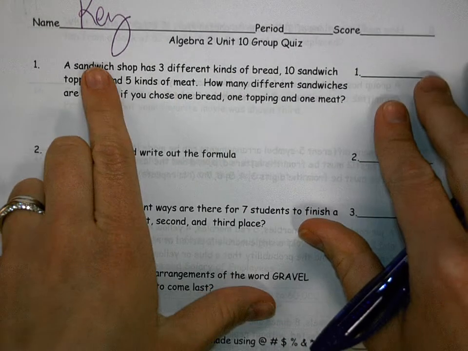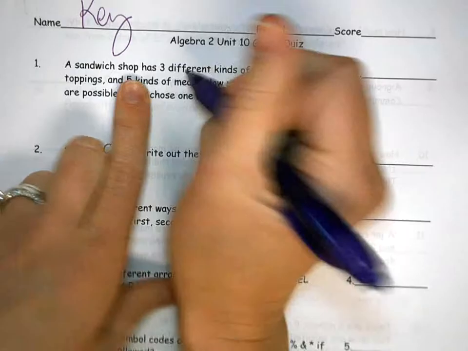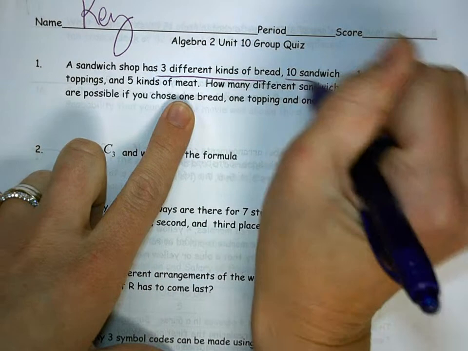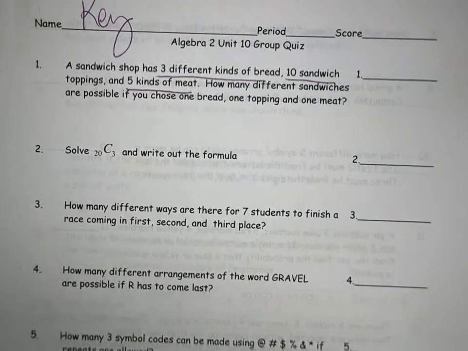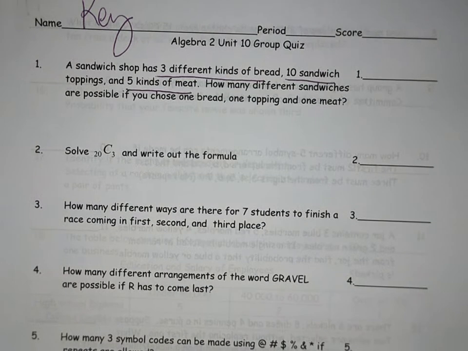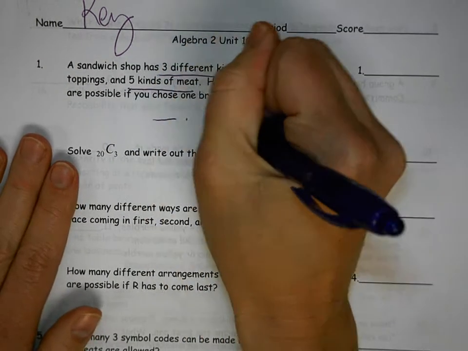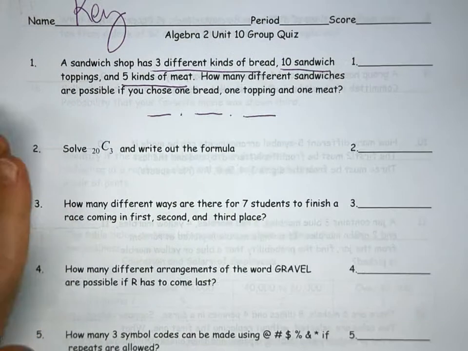So page 1, number 1. A sandwich shop has 3 different kinds of bread, 10 sandwich toppings, and 5 kinds of meat. How many different sandwiches are possible if you choose 1 bread, 1 topping, 1 meat? So you're choosing 1 bread, 1 topping, 1 meat.